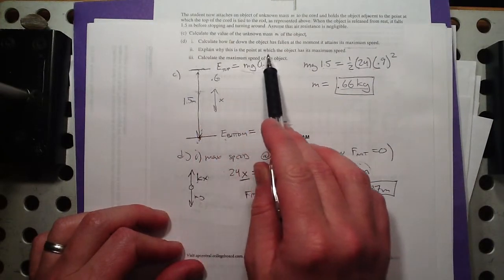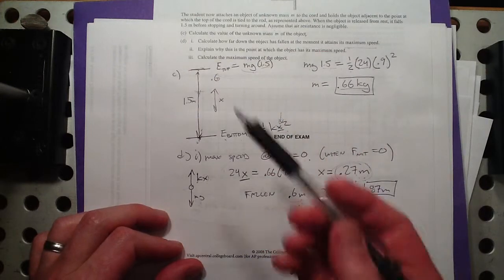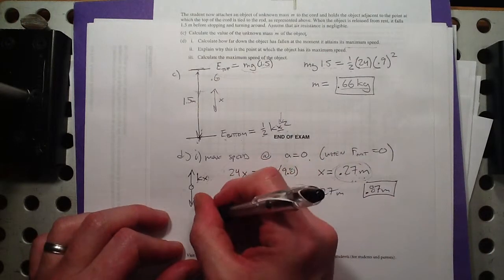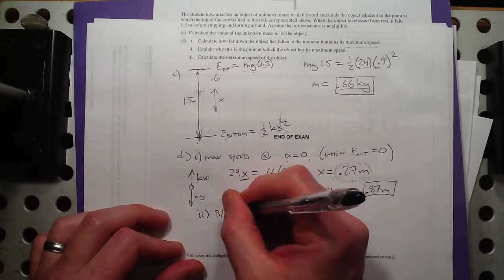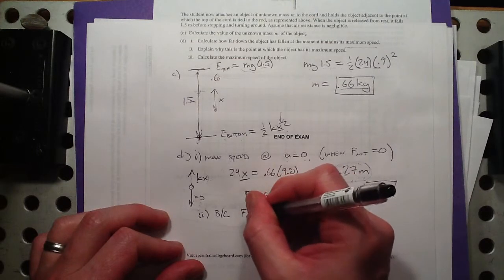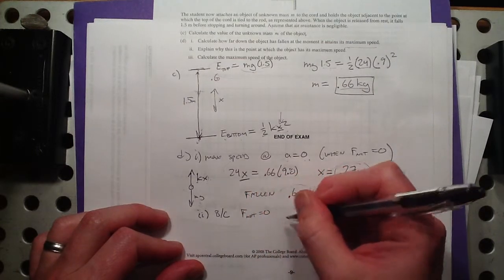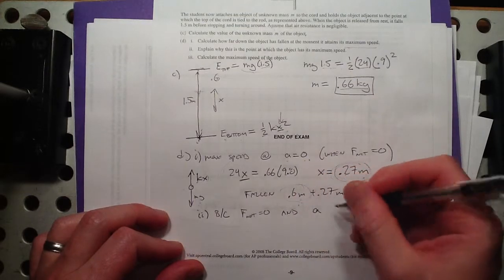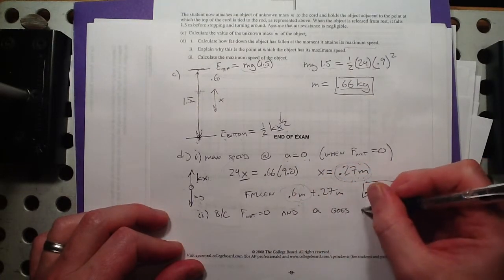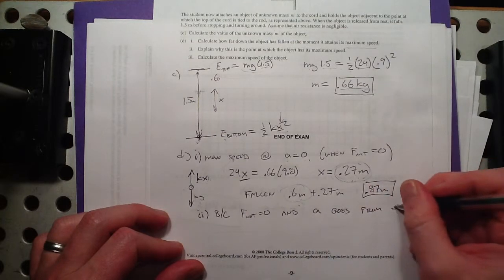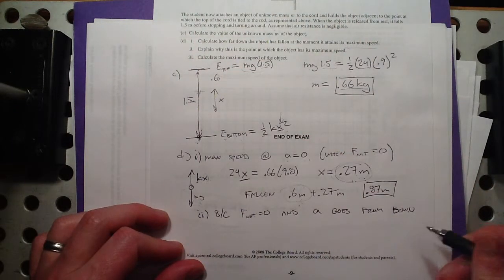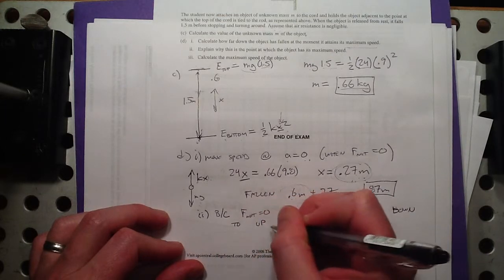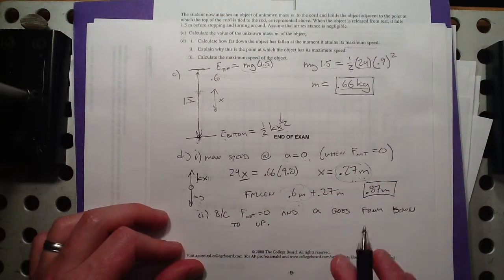Part 2, explain why this is the point at which the object has its maximum speed. Well, we've kind of done that in the discussion here. We could say something like, because net force is 0 and acceleration goes from downward, I was going to say positive, and we're treating the positive direction like it's down here, so from down to up. So something like that.